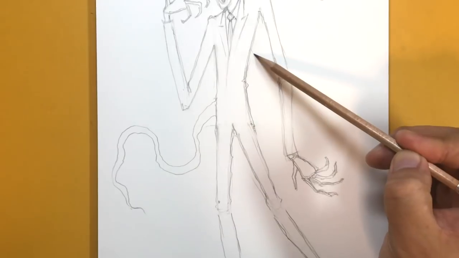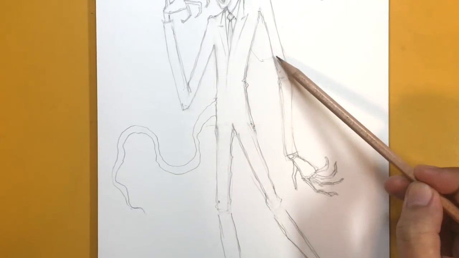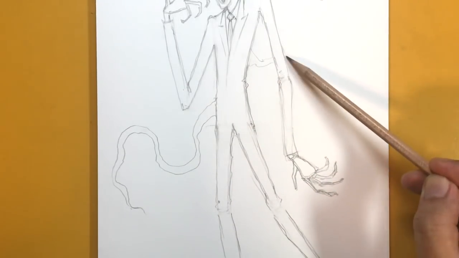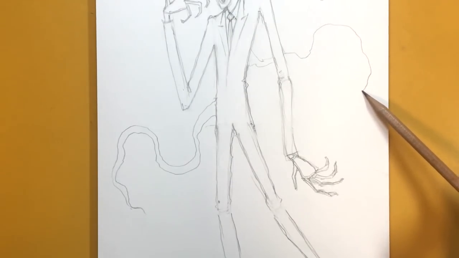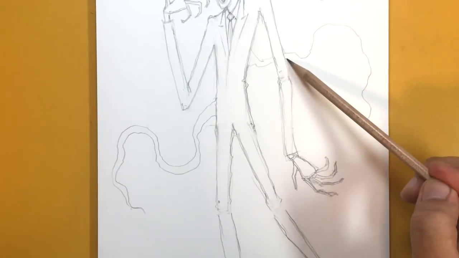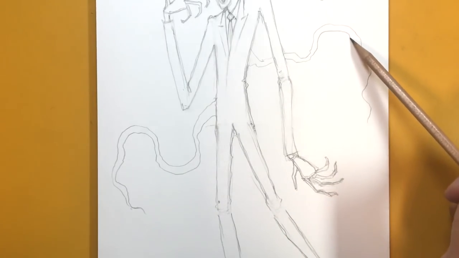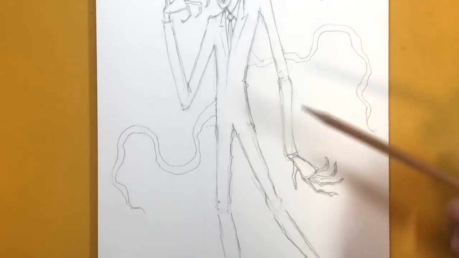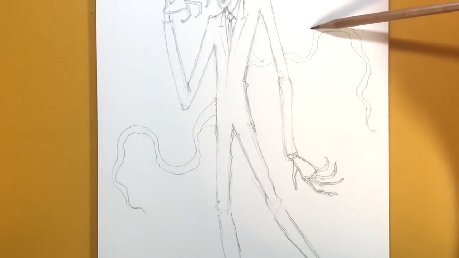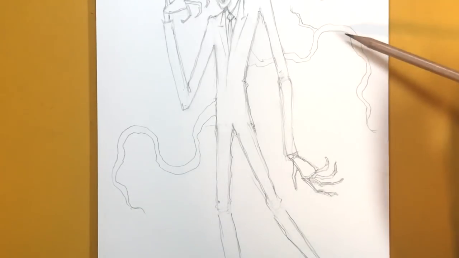Now let's go on this side. I'm going to do this now. There you go. And then like these would have like branches coming out, like twigs as well.